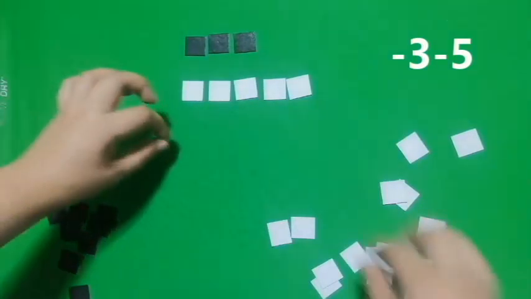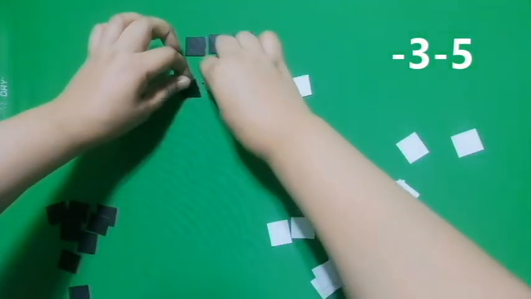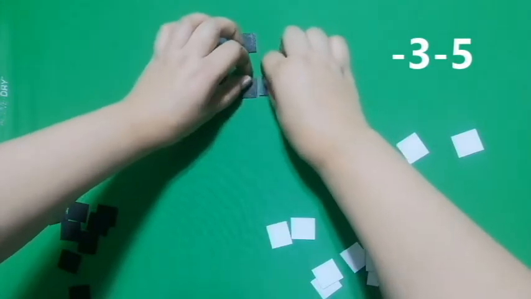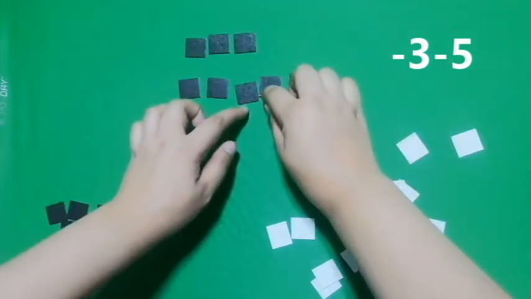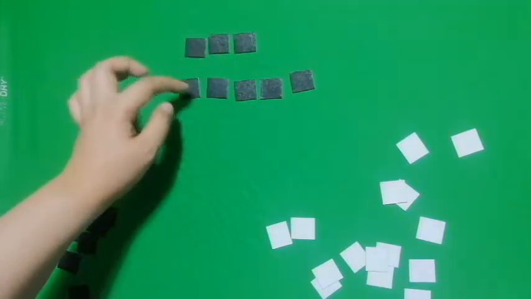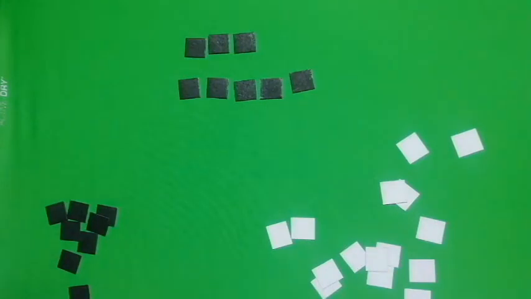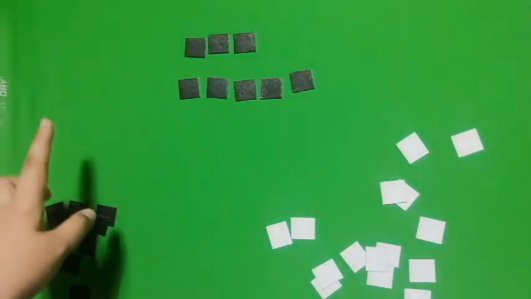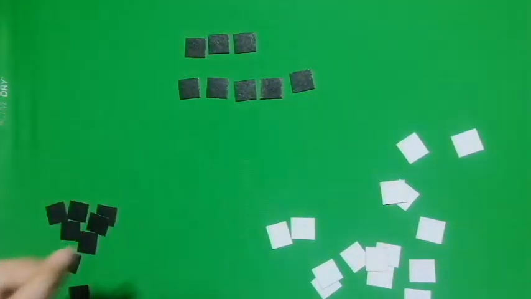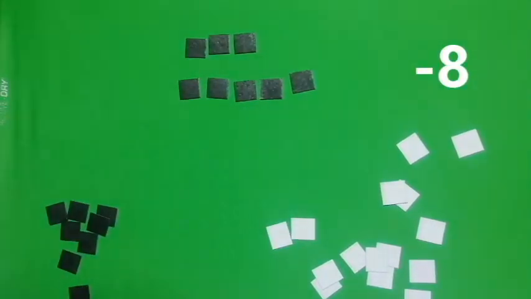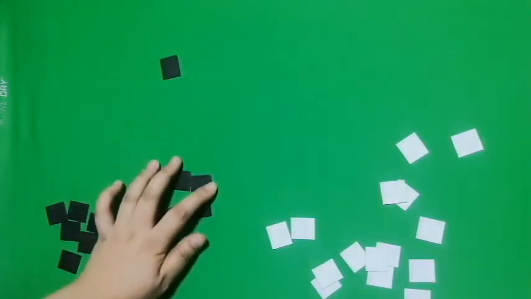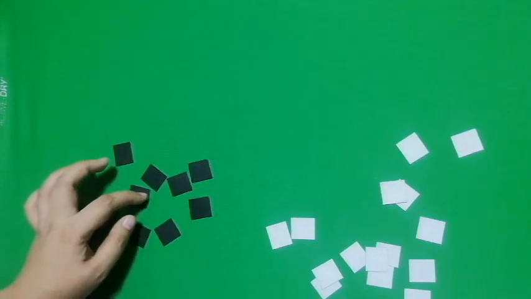So, atong i-flip ang subtrahend. So, ang white tiles magiging tadang! Black tiles. Pila naman ang nabilin tanan karon? So, you have 1, 2, 3, 4, 5, 6, 7, 8. You have 8 black tiles. So, meaning to say, negative 3 minus 5 is equal to negative 8. Wow! Okay, so let's have the last one.